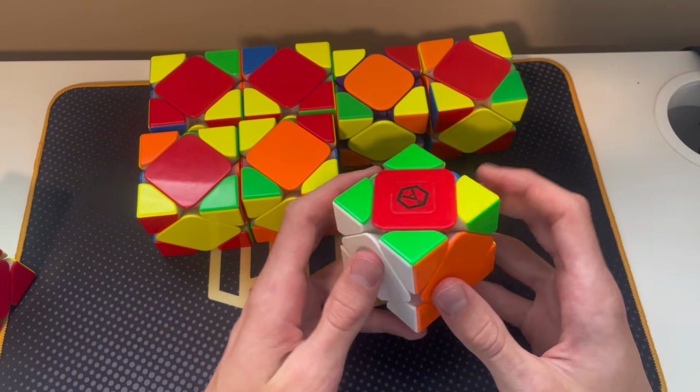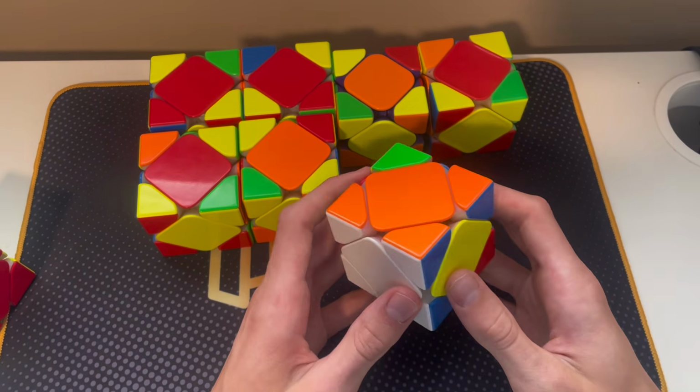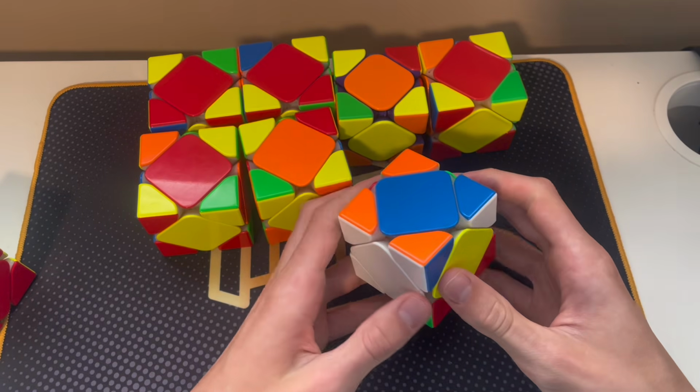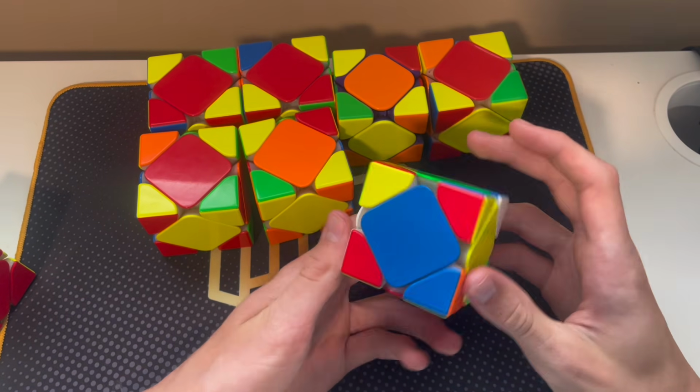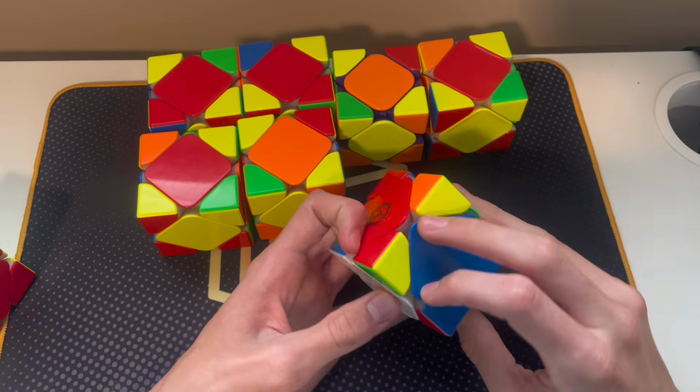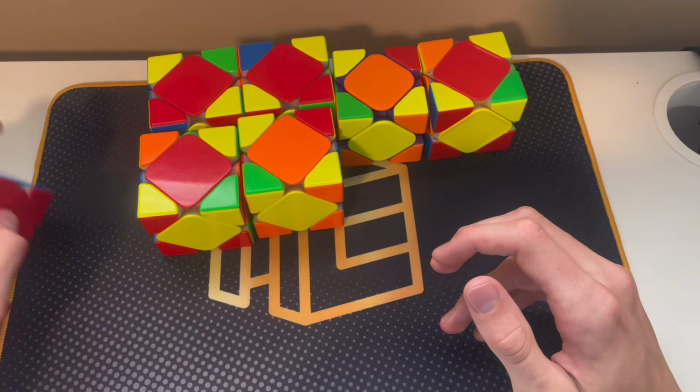And now for this one, what you're going to do is start here, and you're going to start the same way as the last one with 1, 2, 3, sledge. But now when you go to solve this corner, instead of inserting it, you're going to take this one out and finish with that move.